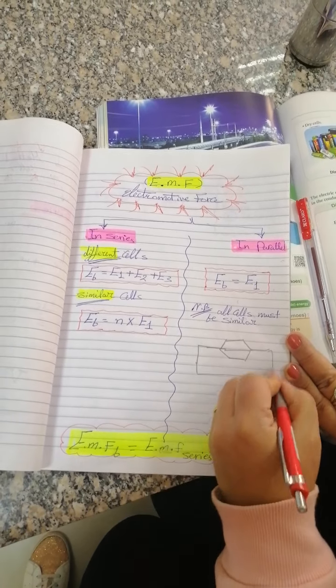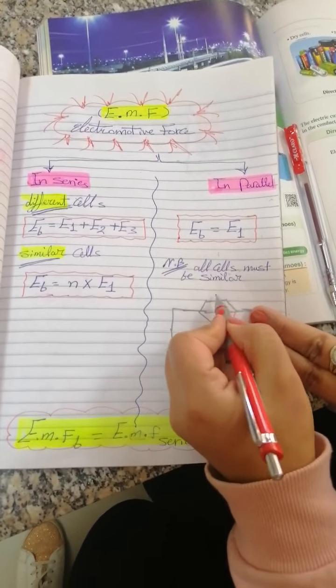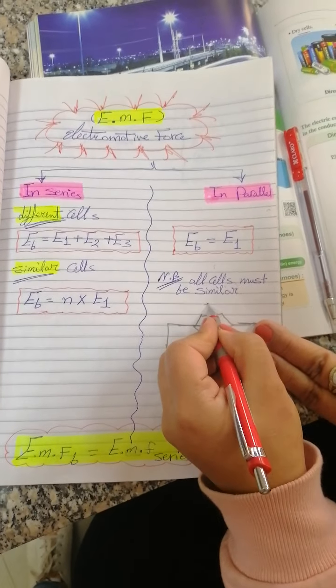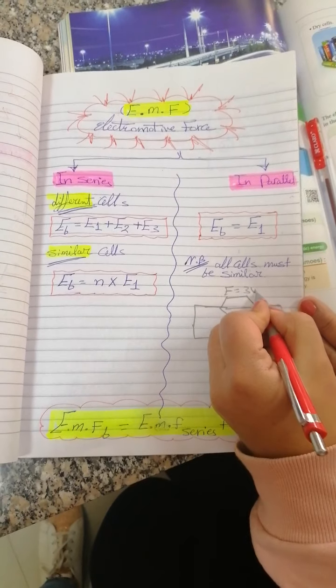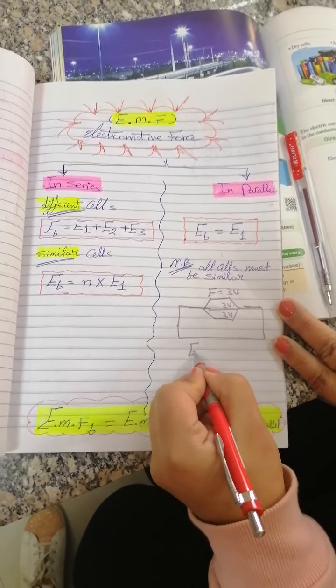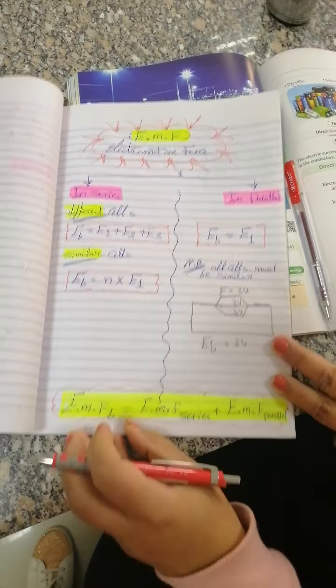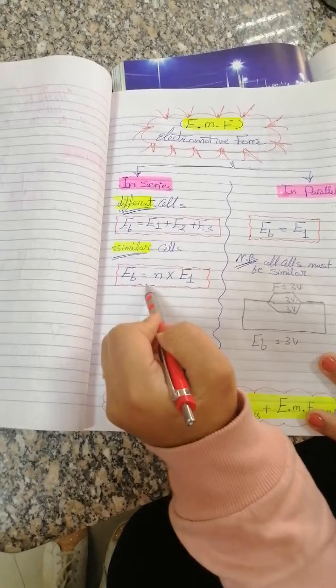And the current intensity branches into 3 routes, but it has the same value. If in cell 1, E, for example, equals 3 volts, so 3 volts, so 3 volts, so E battery equals 3 volts. But now we have 2 types.